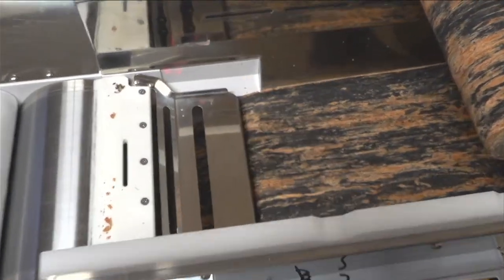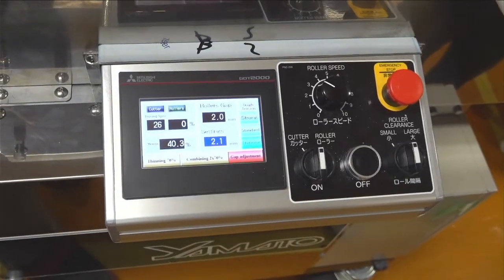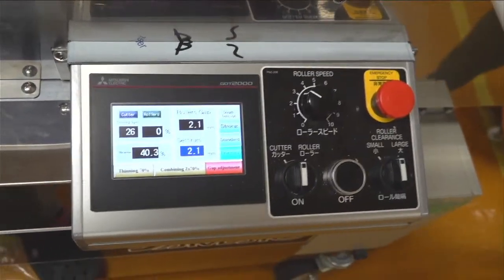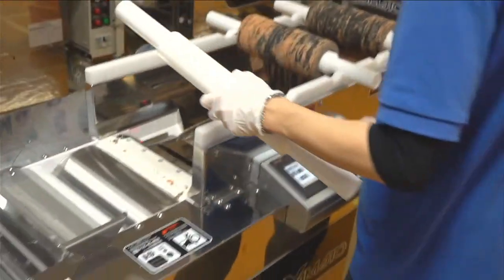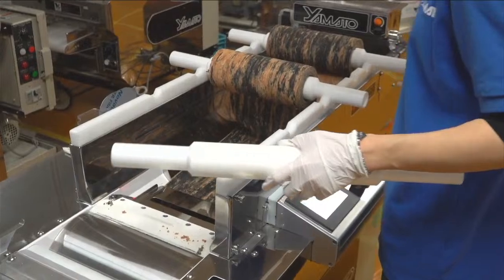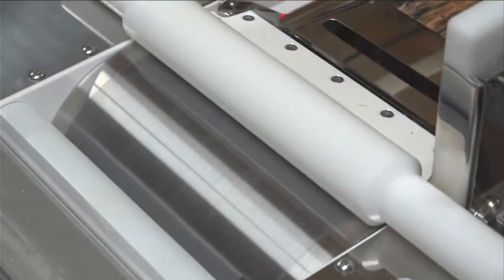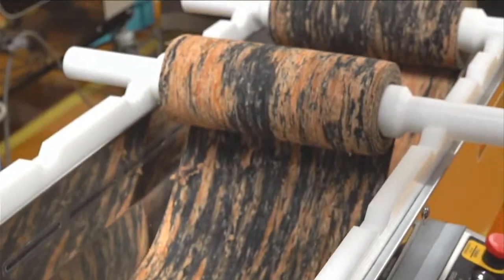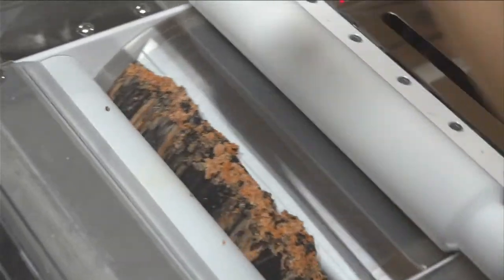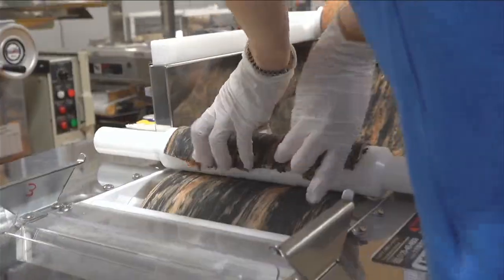So you just push this button, and it automatically adjusts the roller gap. Just one button. You don't have to move anything or input the numbers, right? Just push this button, and it calculates the appropriate roller gap for the combining process. So it's getting stronger.